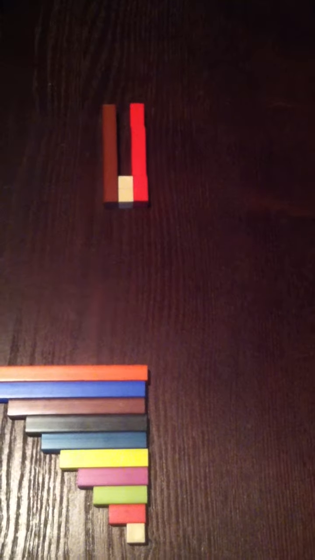So it takes 1, 2, 3, 4 reds to give us our whole. If I were to find the value of 1 red, it would be 1/4 because it's 1 out of the 4 that made our whole.